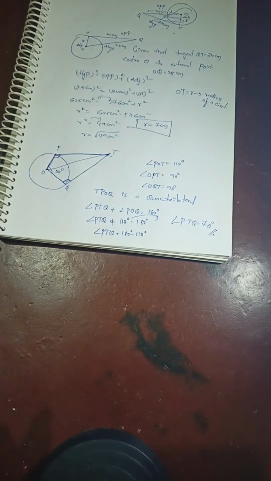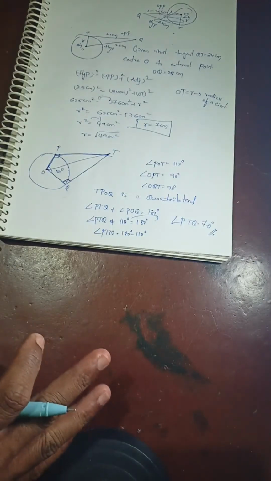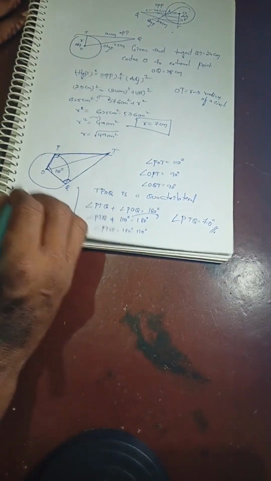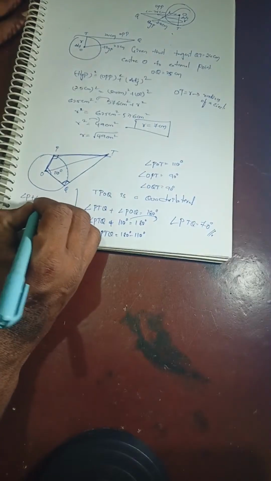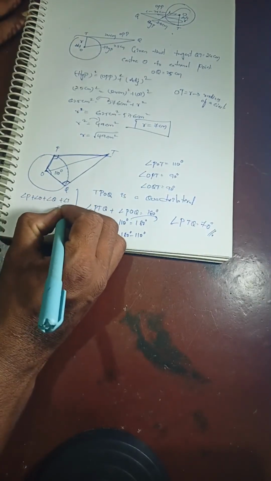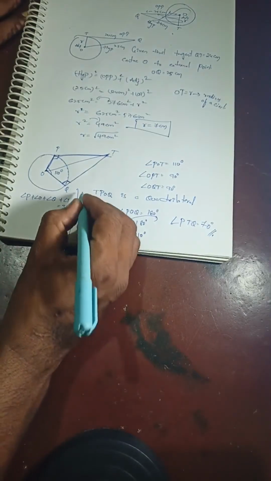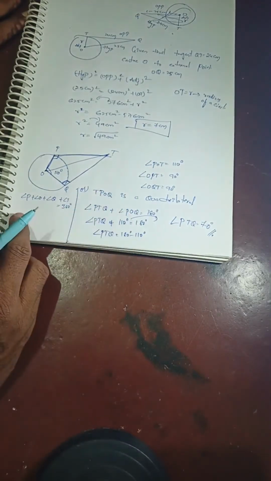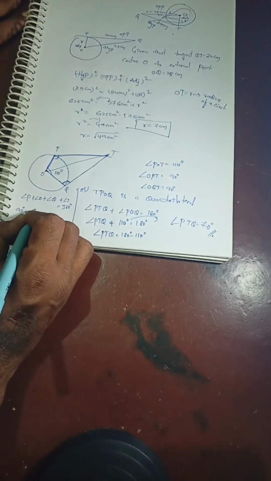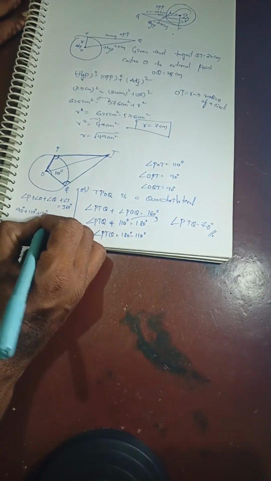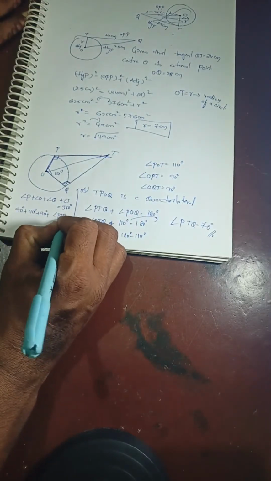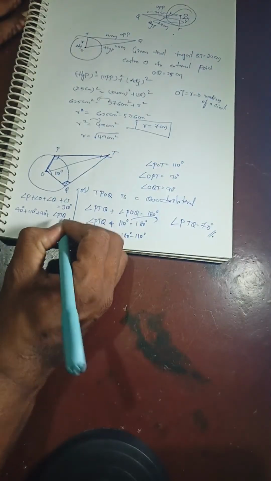Or otherwise you can write it like this also, in the other method. If you take the quadrilateral's 4 angles, angle P plus angle O plus angle Q plus angle T is equal to 360 degrees. Angle P is 90 degrees plus 110 degrees plus 90 degrees plus angle PTQ is equal to 360 degrees.